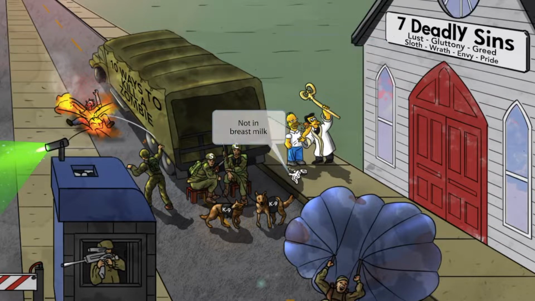The Reverend seems upset with this sinner's behavior, so he tries to knock his donut out of his hand but misses, and instead knocks over his glass of milk. The glass of milk shattering on the ground should help you remember that vitamin K is not in breast milk.